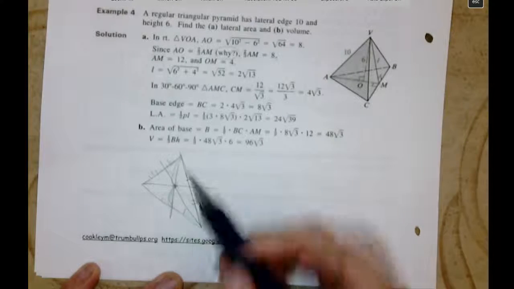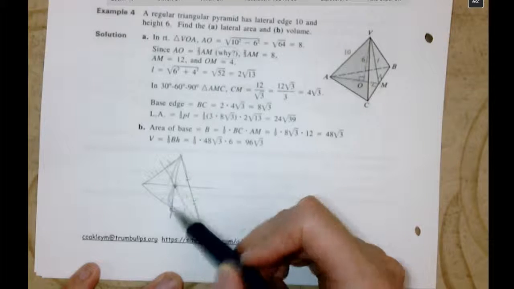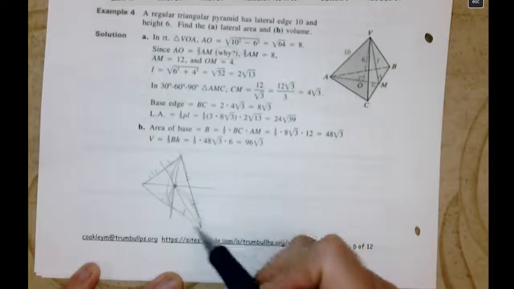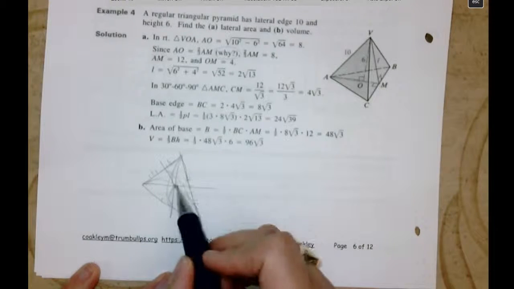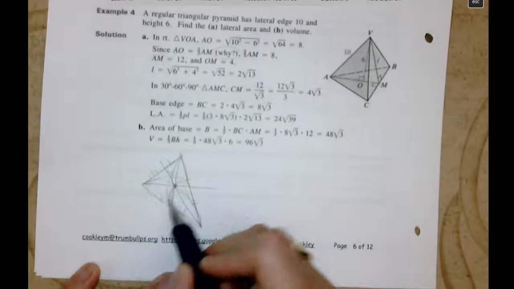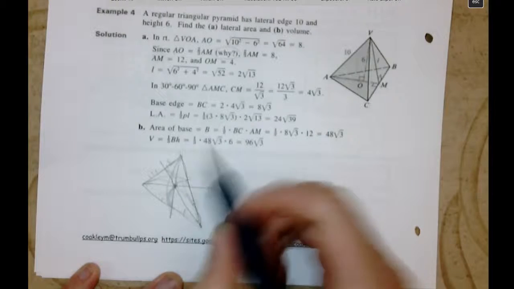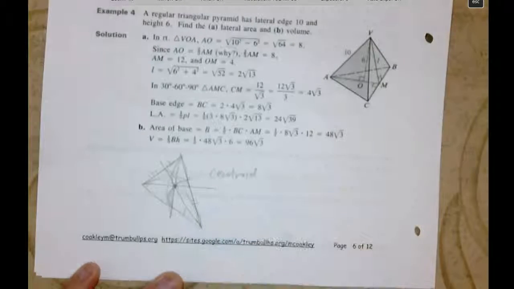Okay, so if you look at the top portion to the whole, that's 2 to 3. And by the same token, this is 1 to 3. And this center is called the centroid. But you don't need to know that. I'm just telling you what it's called.